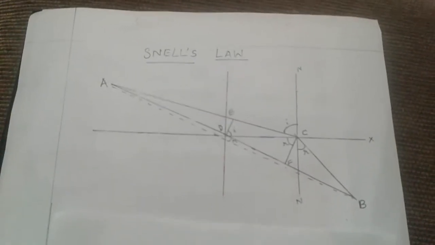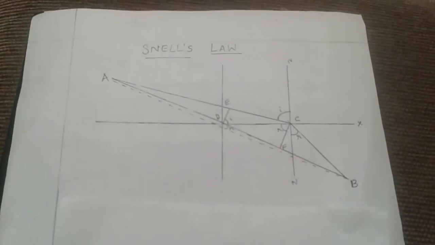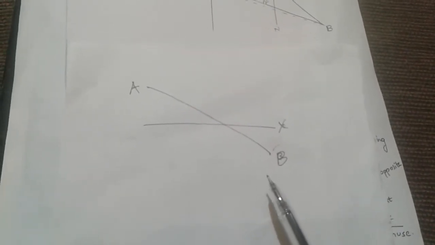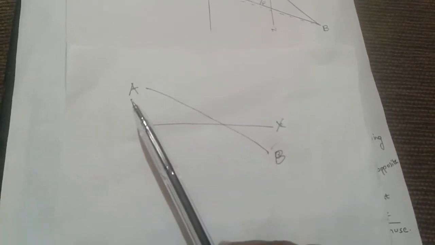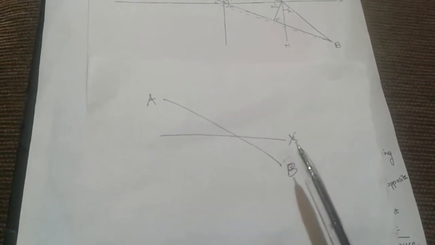Snell's law explains the relation between the angle of incidence and the angle of refraction. To analyze this, let us assume a situation where a person is drowning at the point B, and A is the point where we are observing the incident, and X is the shoreline.